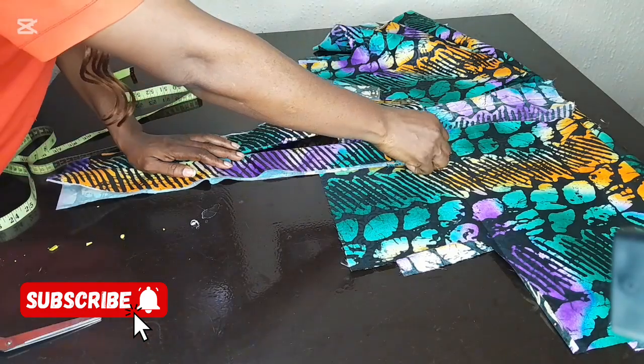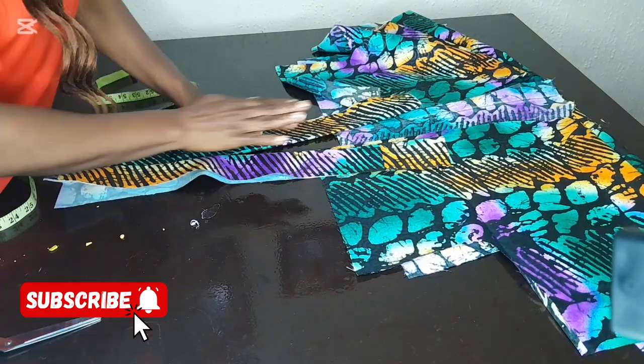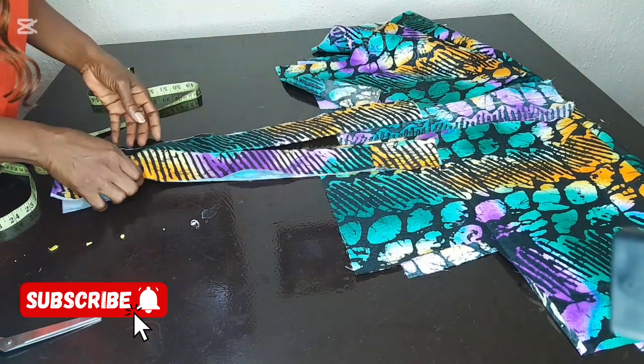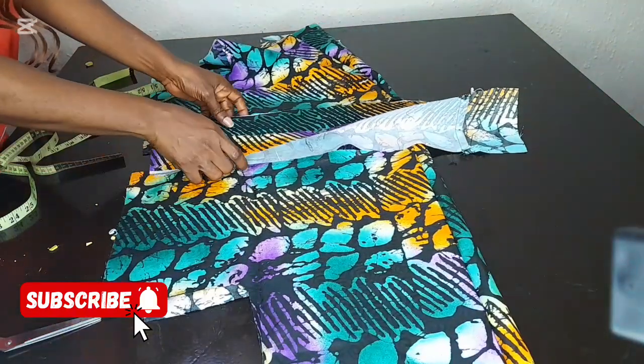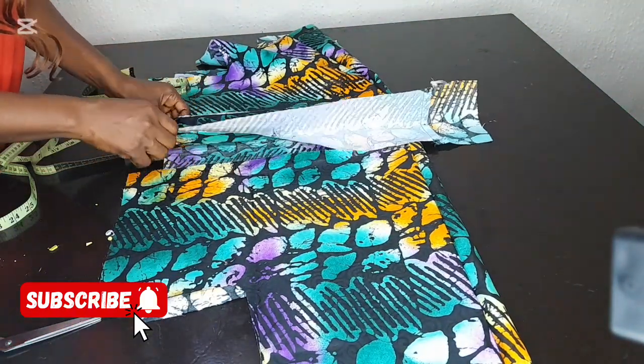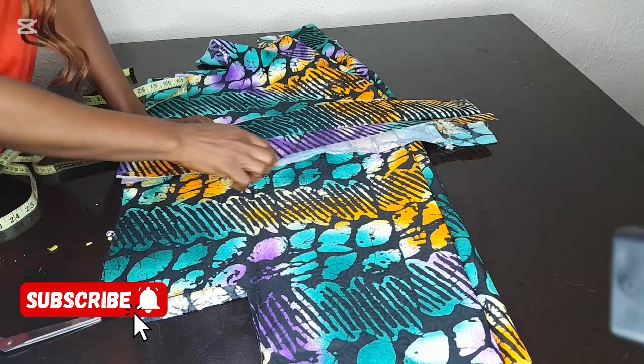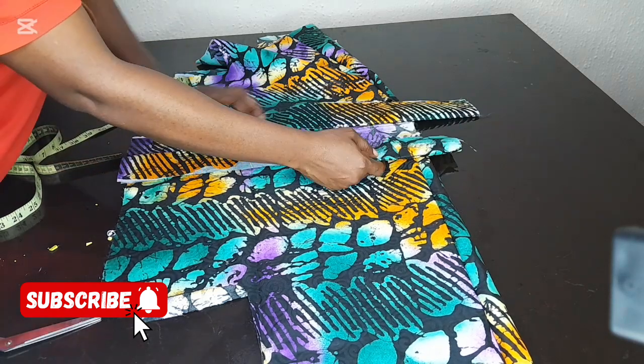Can you see what I'm sewing? Can you see it? So we are going to iron it out. Give it a good press. Make sure you press at every point. I might not show it on this video, but make sure you press at every point, right?